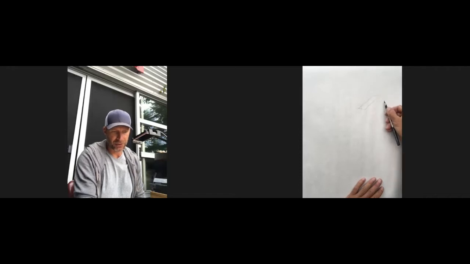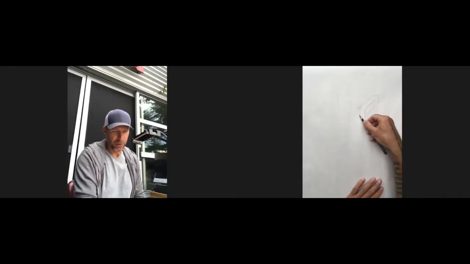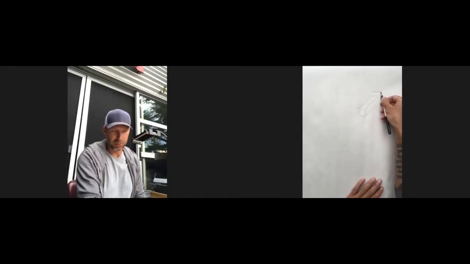Contour. So really simply, contour is just describing the surface of things that you're drawing on. So in a simple rectilinear three-dimensional shape, right? This is one plane of that space. This is another plane of that space. This is yet another plane of that space, et cetera, et cetera.